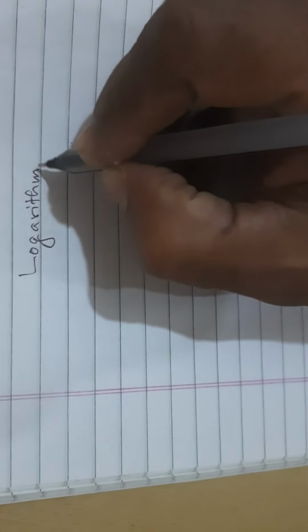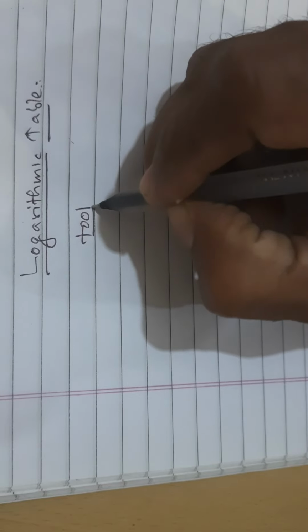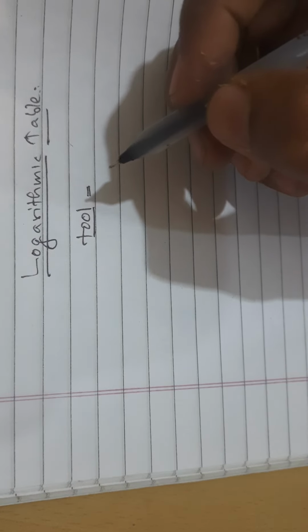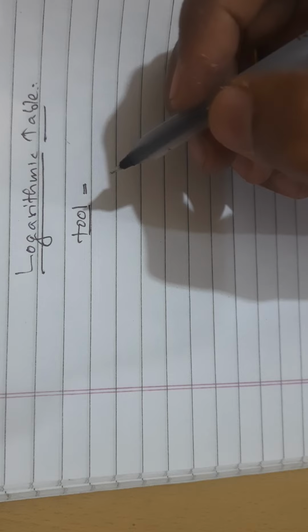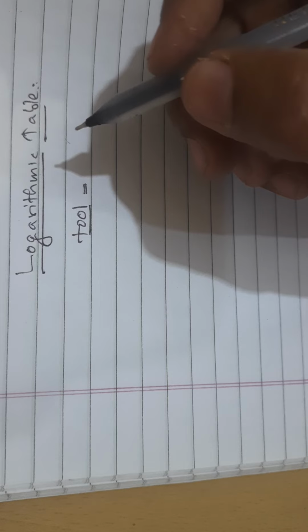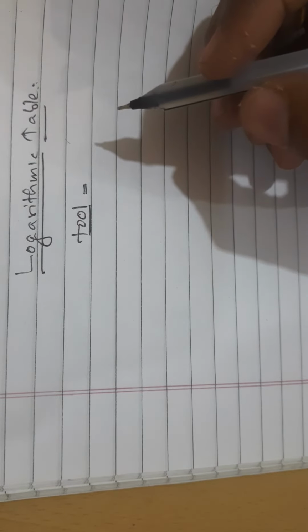Today we'll learn about the logarithmic table. Now what is this logarithmic table? The logarithmic table is one of the tools by means of which we can calculate large numbers and their mathematical operations like multiplication, division, squares, square roots, cube roots, reciprocals, etc. It was invented by John Napier.